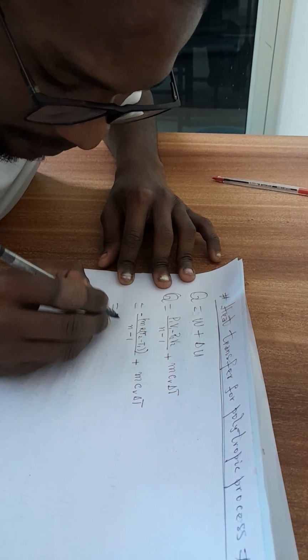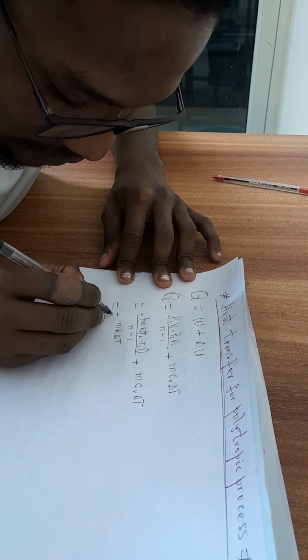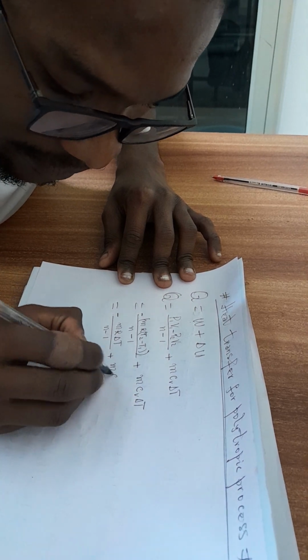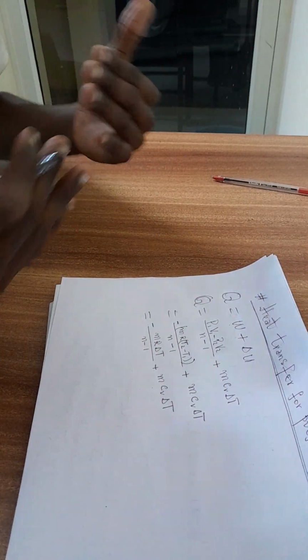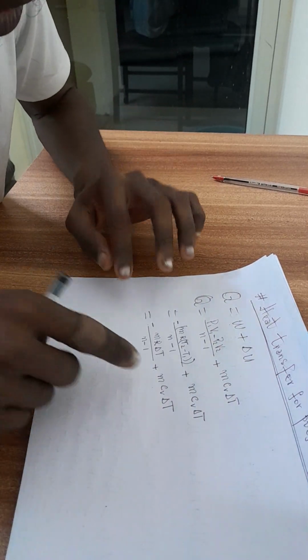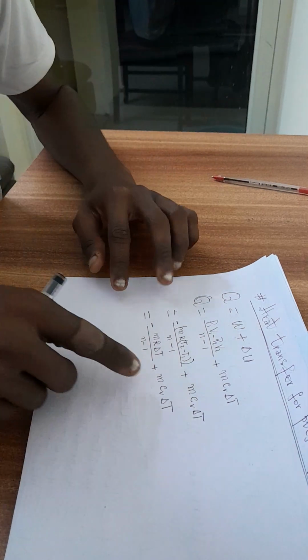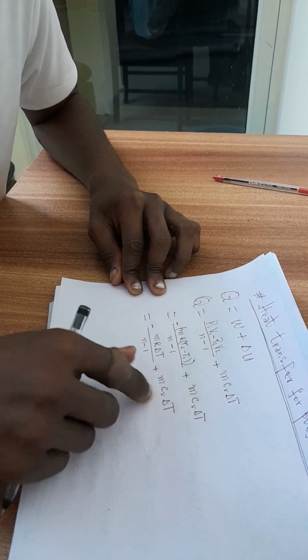Now it is m R delta T upon (n minus 1), plus m Cv delta T. Just grab this expression. Suppose I know the m Cv delta T, the internal energy. Is it possible to find the heat transfer knowing only the internal energy?